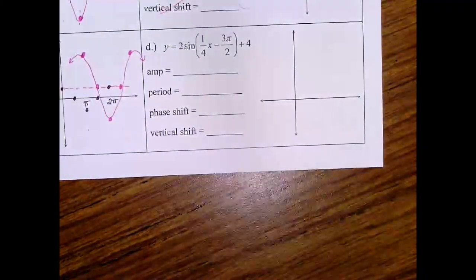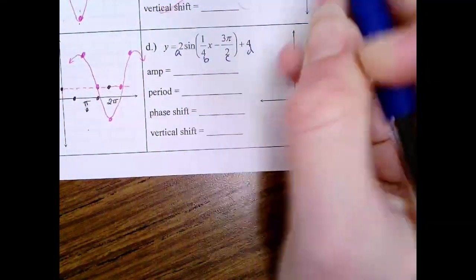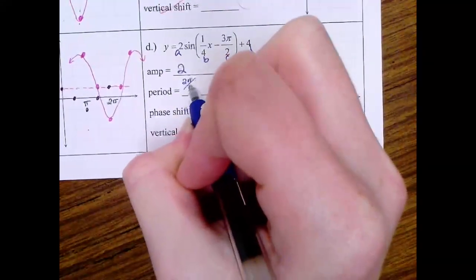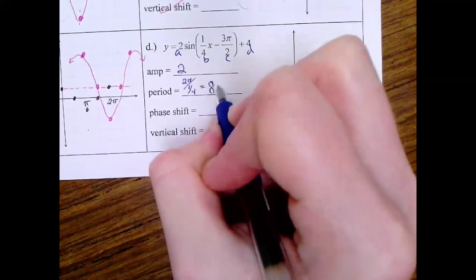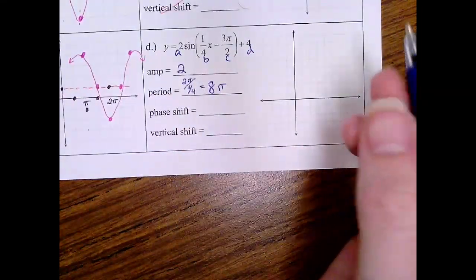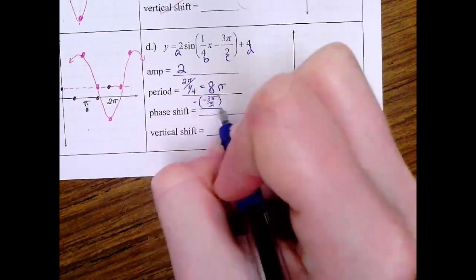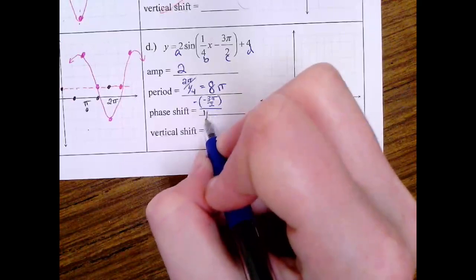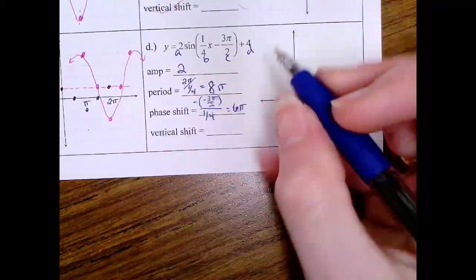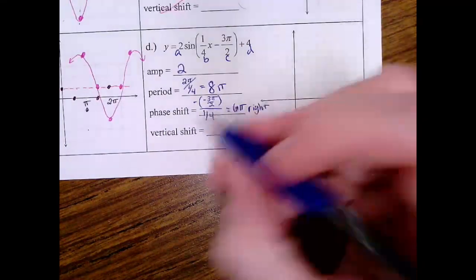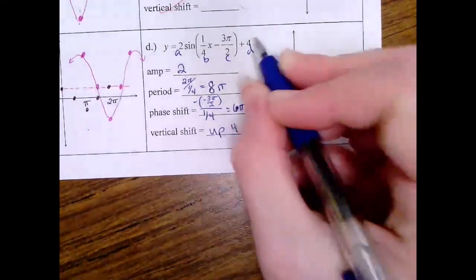All right, D. So this is A, B, C, D. Amplitude is 2. Period is 2 pi divided by a 4th, which ends up giving us 8 pi. Just do 2 divided by a 4th, you get 8. Phase shift, negative 3 pi over 2, which means we're going to have a positive, divided by a 4th, gives us 6 pi. So you're going to go right 6 pi. And vertical shift, you're going to go up 4, because plus 4.